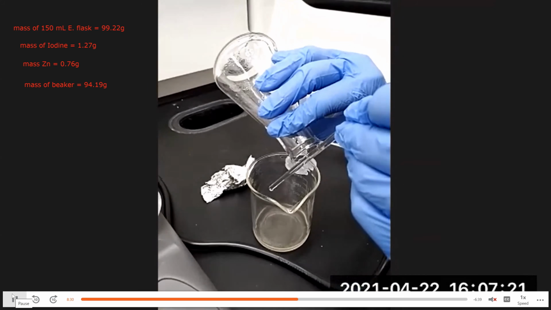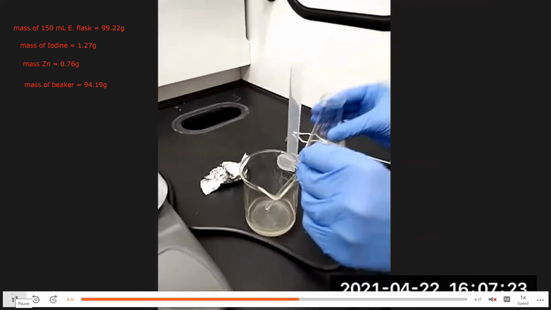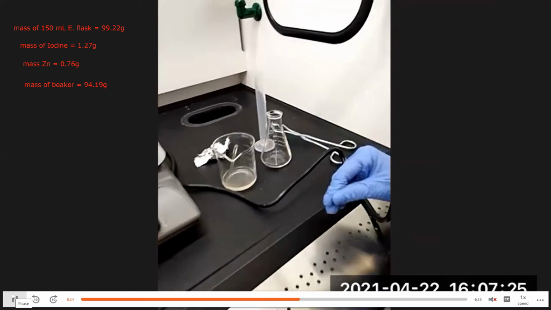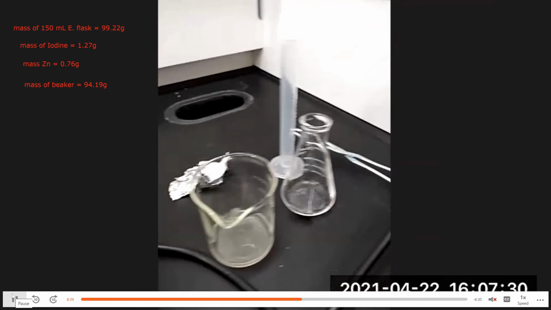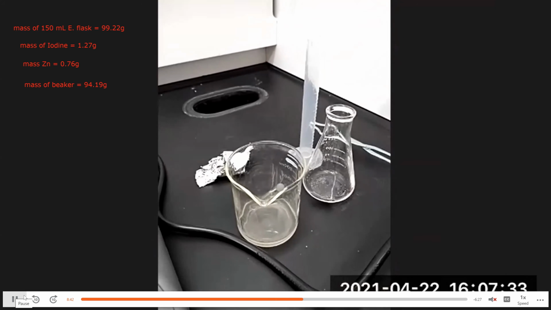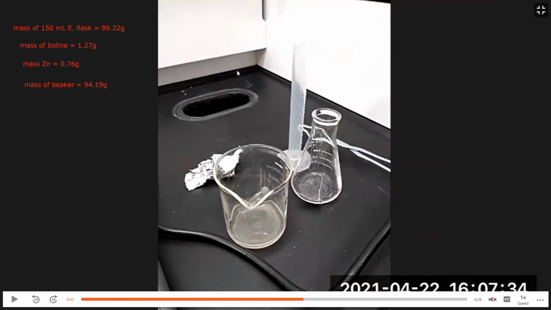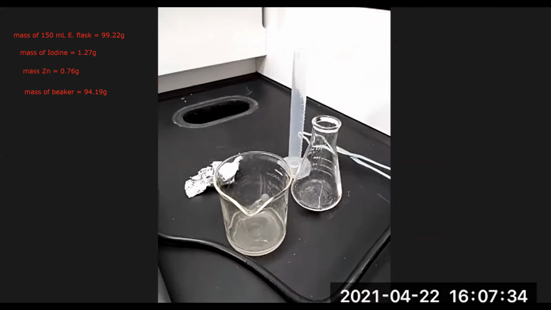Now, once we're done with the washing, we're going to put both the Erlenmeyer flask and the beaker on the hot plate. In the Erlenmeyer flask is our unreacted zinc, and in the beaker is the product in solution.